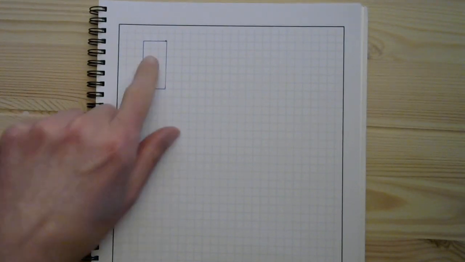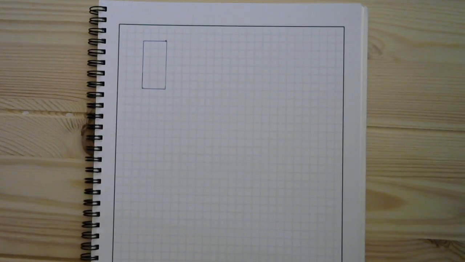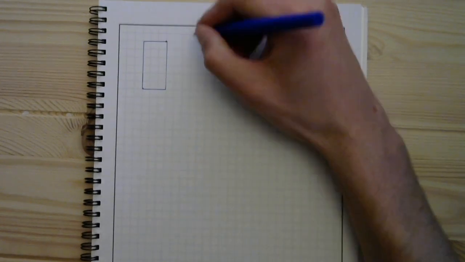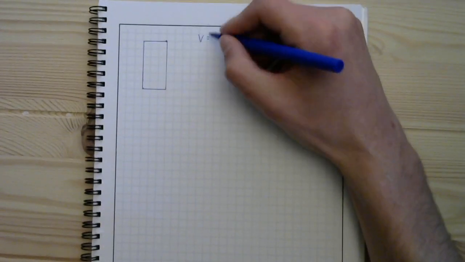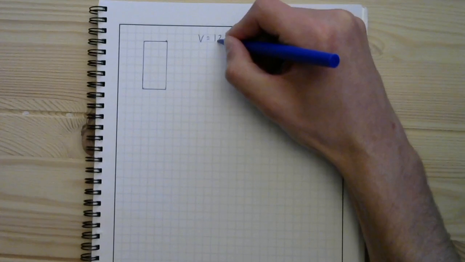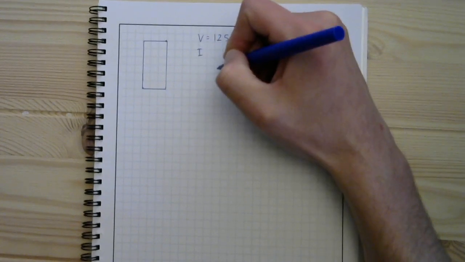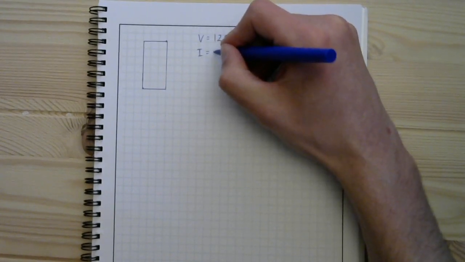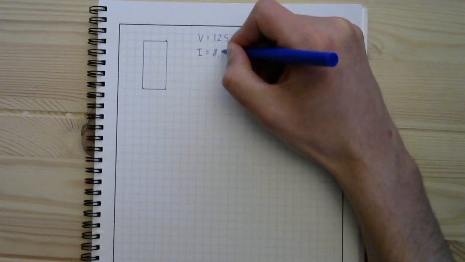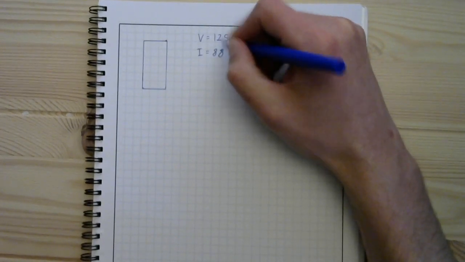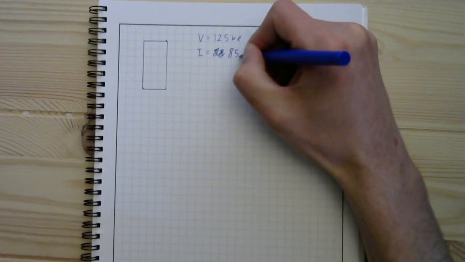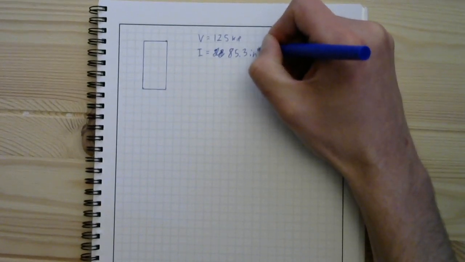In question 4, we are given a thin-walled rectangular section and a point, and we are asked what the shear stress is at that point if it is subject to a shear of, in this version, 125 kips, and we are also given the second moment of inertia, which is 85.3 inches to the fourth.